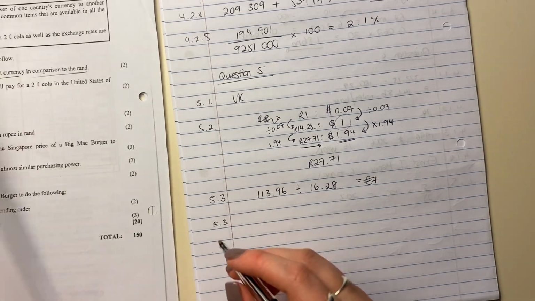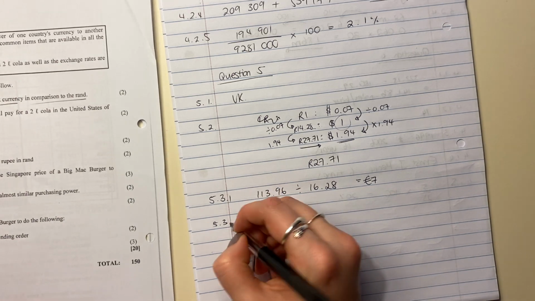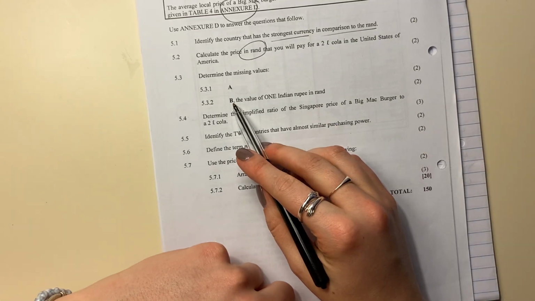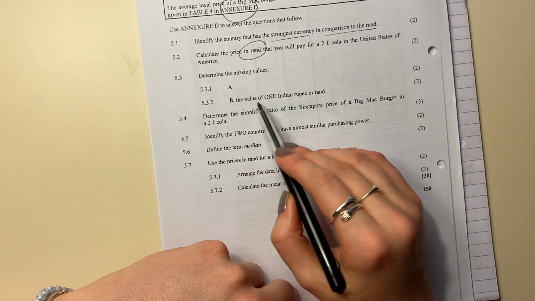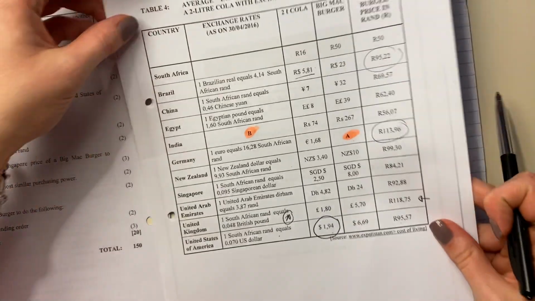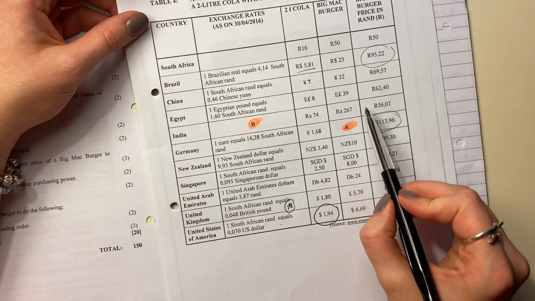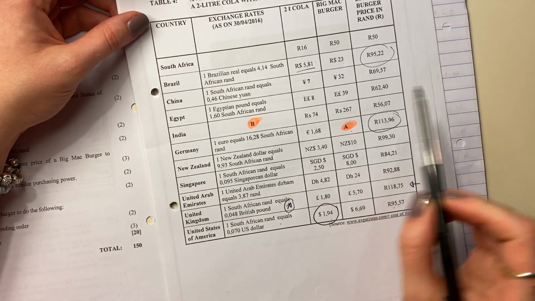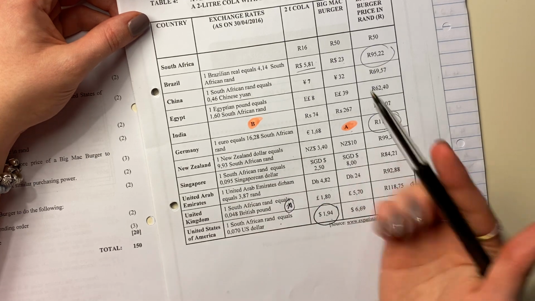Let's make sure I'm labeling my questions correctly. I'm not labeling my questions correctly. Don't be like me, right? Let's look at the next question. It says B, the value of 1 Indian rupee in rand. Okay, so this one's a little bit trickier because they've given you these here, but they haven't told you what the exchange rate is.